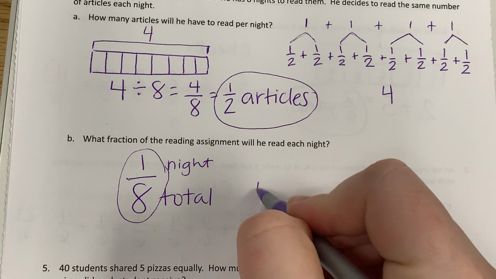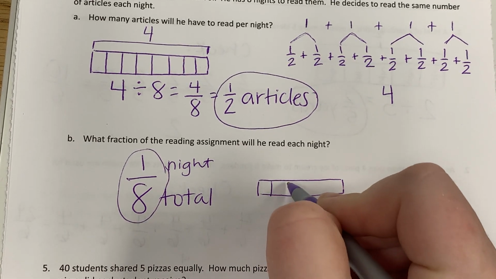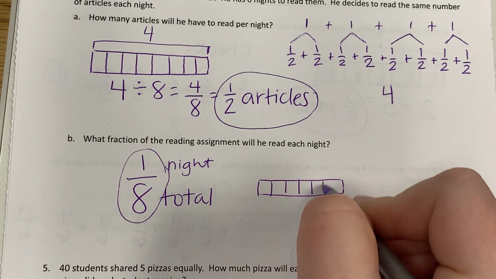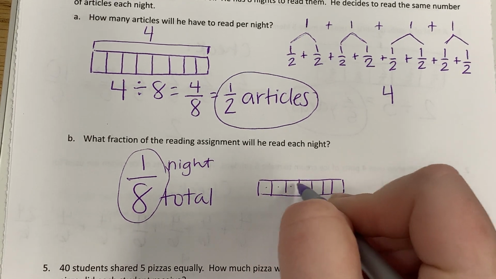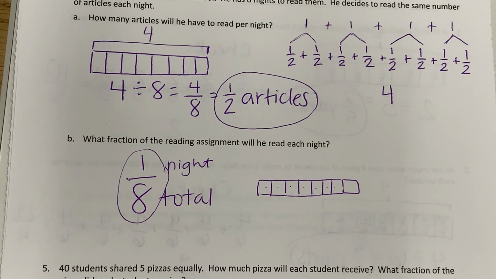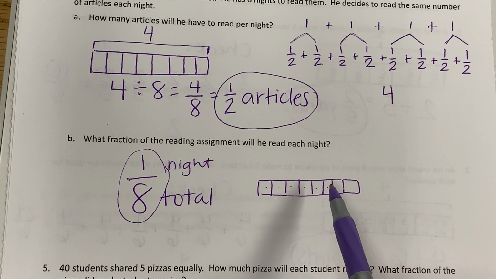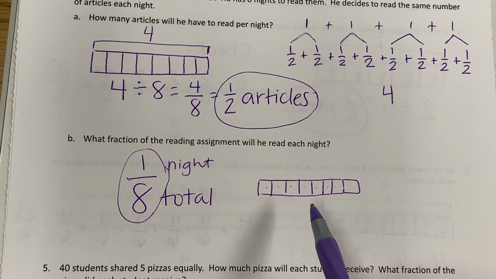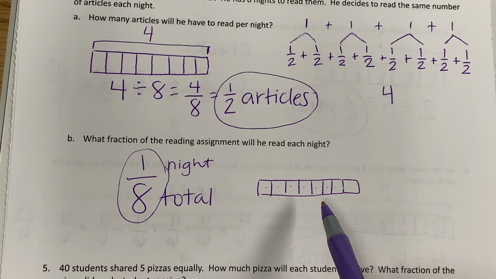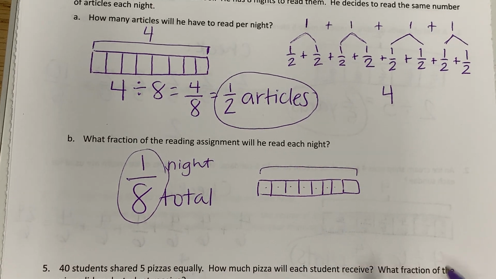So it would be like if I drew a tape diagram and I split it into 8 pieces. You with me? Now, again, this is not asking me about articles, is it? This only wants to know about how many nights he's reading, correct? So this whole thing would be worth 8.